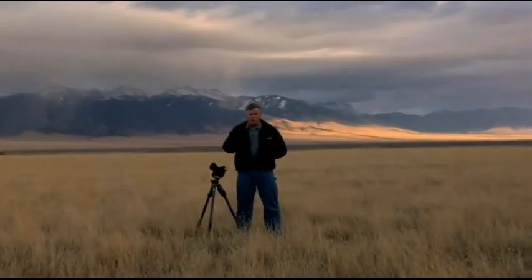How do we capture it? We've got some challenges. The main one we want to point out right now is light. The range of light over my shoulder is way too big to capture in one click. We've got to do something about that.